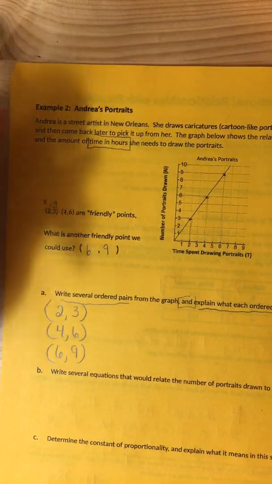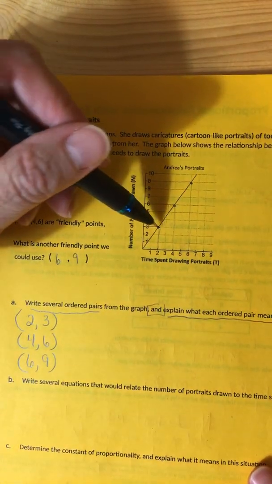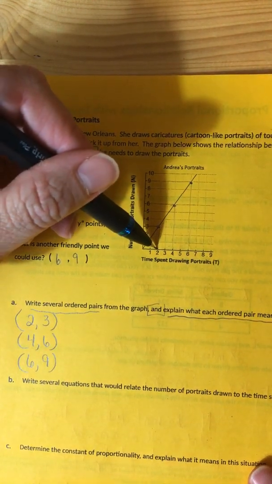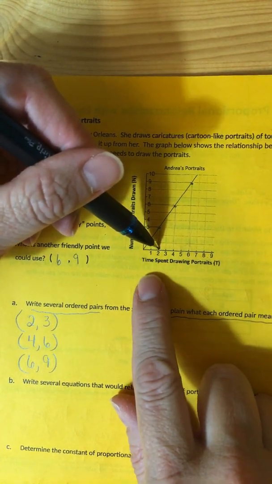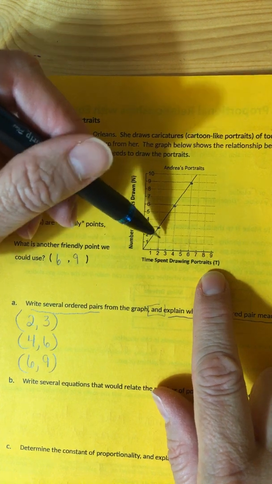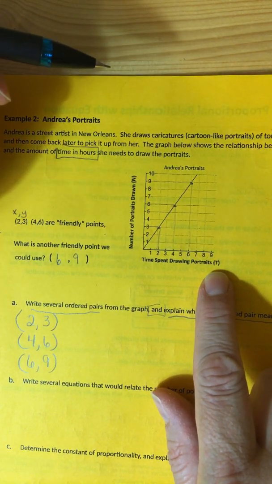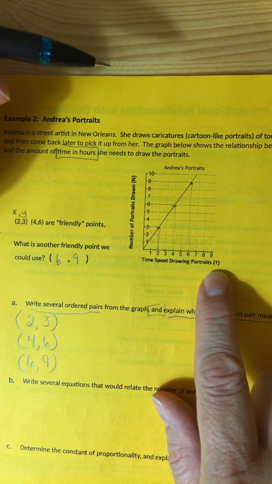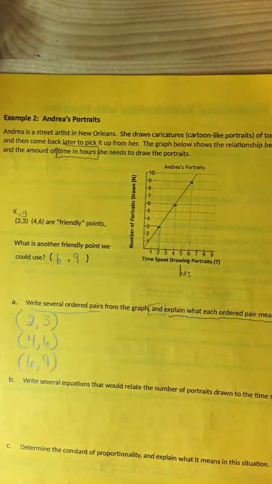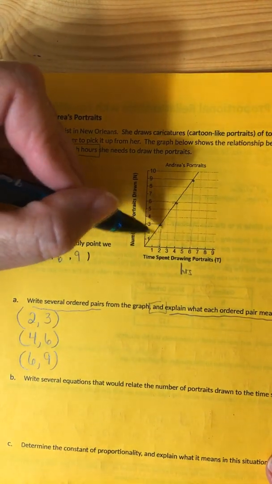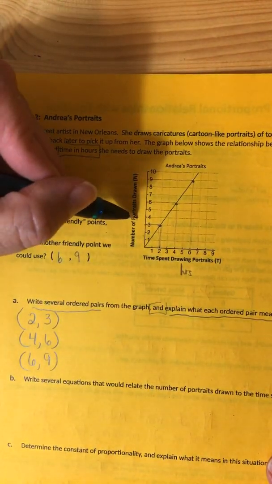So the first one, 2, 3, that was this point right here. If you follow it down, it hits the 2 on the time spent drawing pictures. So 2 is like, it didn't tell us whether that was hours. Oh, it does say time and hours. So these are hours. And then the 3, if you follow that over, that's the number of portraits.